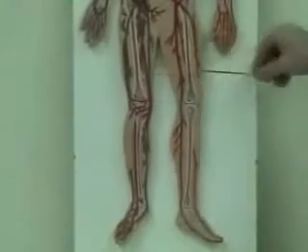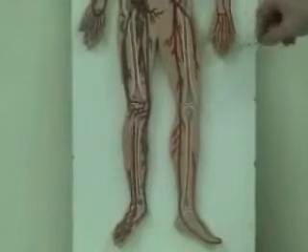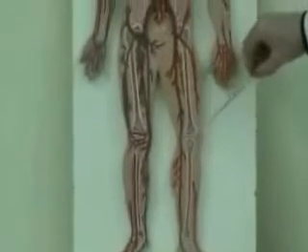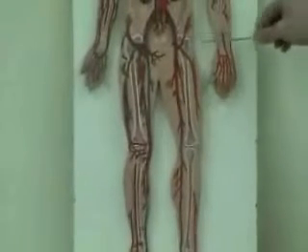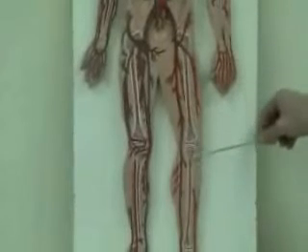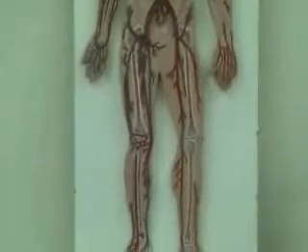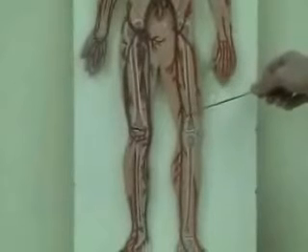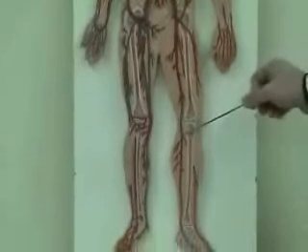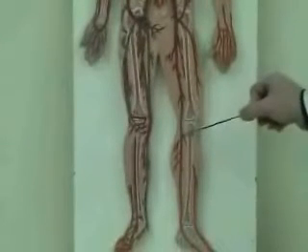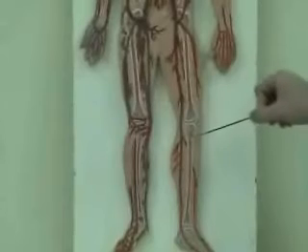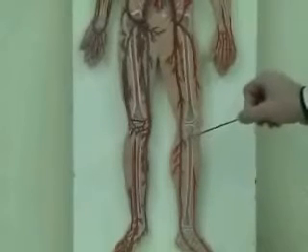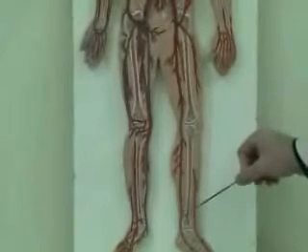Hopping back over to the left lower extremity, notice that we've rotated it. We've done a lateral rotation of this extremity, so we're looking at the medial side of this lower extremity. We've seen that as we went behind the knee, the femoral artery changed its name to popliteal artery. The popliteal artery stops being popliteal when it branches into an anterior tibial artery and a posterior tibial artery.